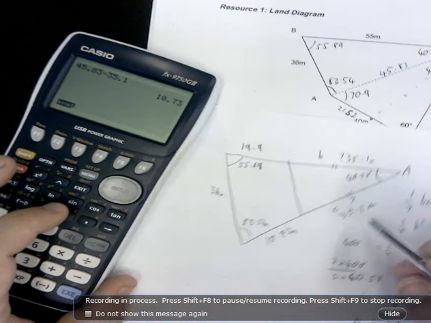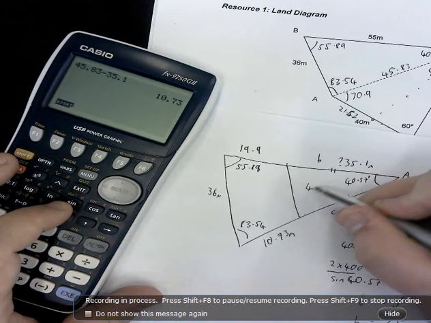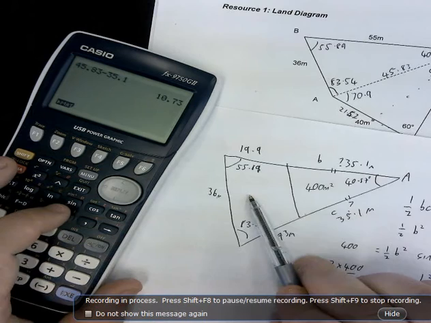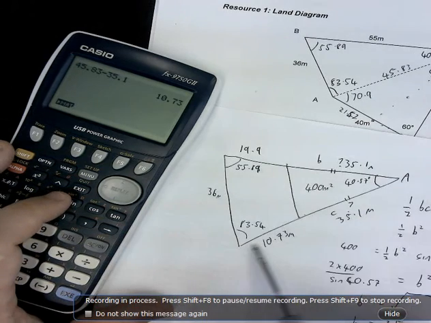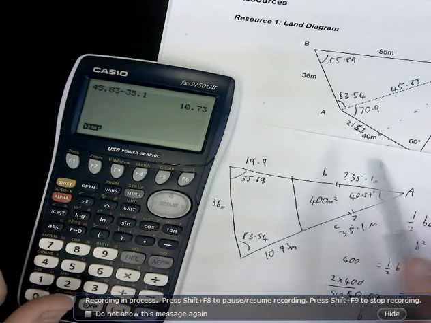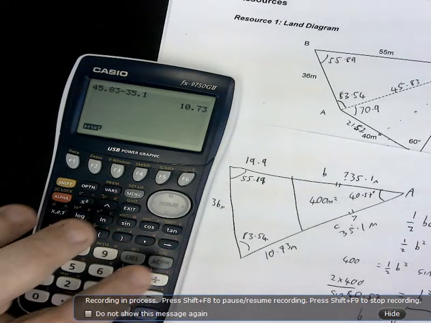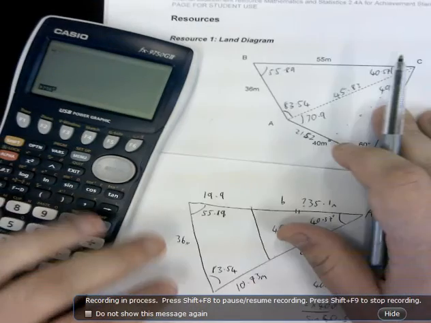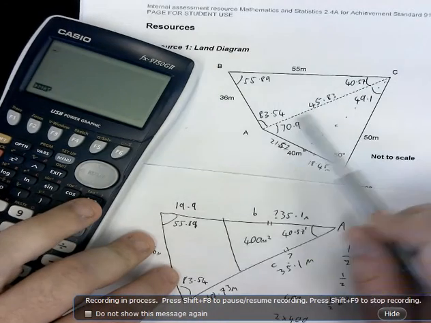now I know this region here is 400 meters squared. So I can work out this area here simply by working out the area of the whole triangle and subtracting 400 meters squared. I'll do that now. So the whole triangle is this region here.